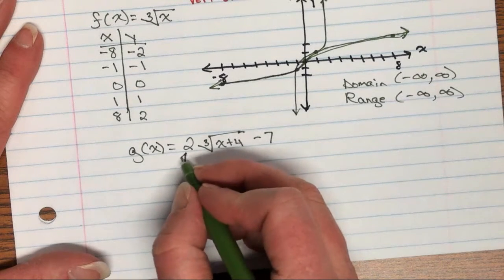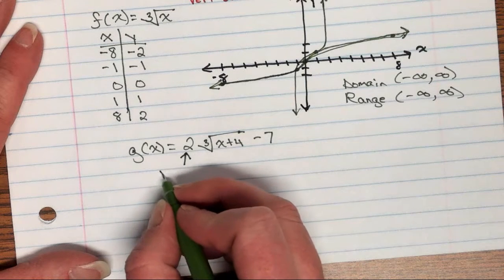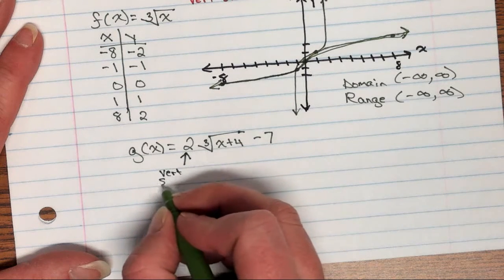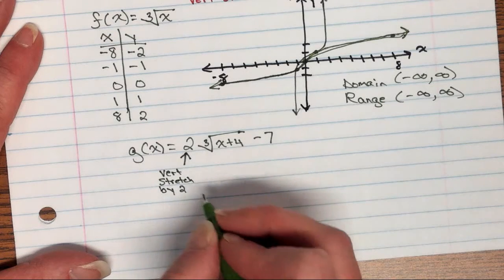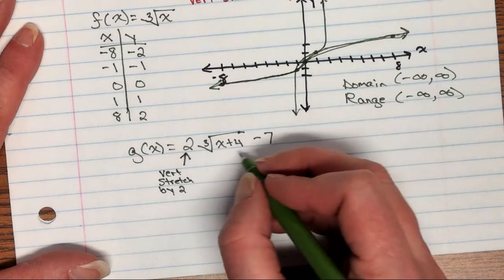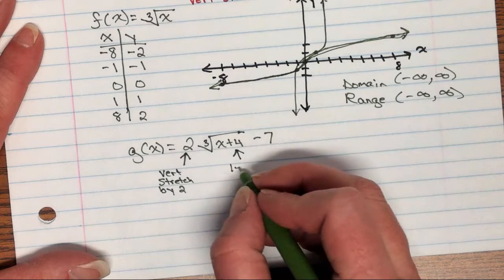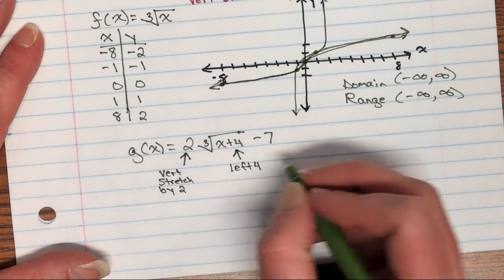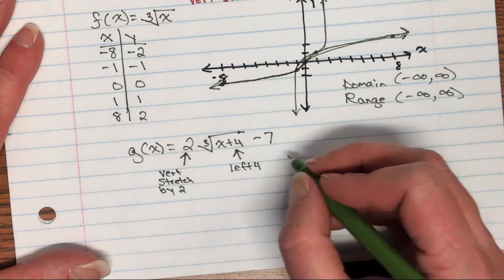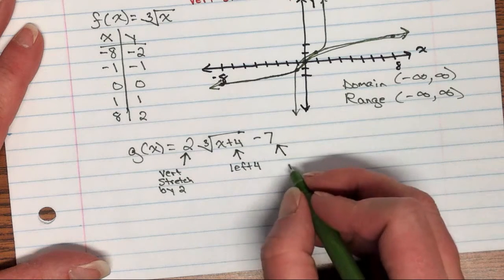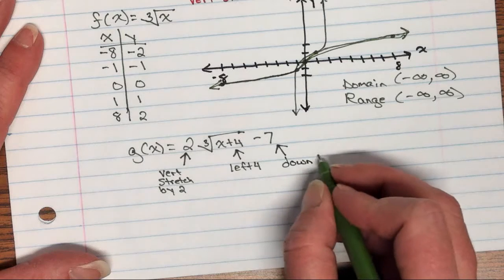What does the 2 do? That's going to be a vertical stretch by 2. X plus 4, left 4. Minus 7 at the end. That's moving it down 7.